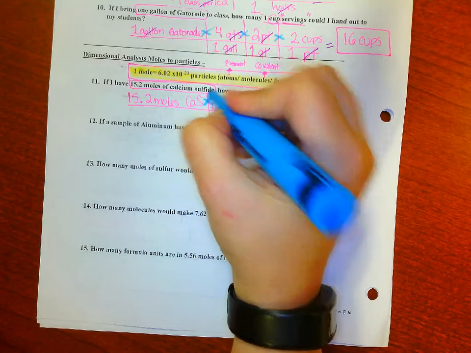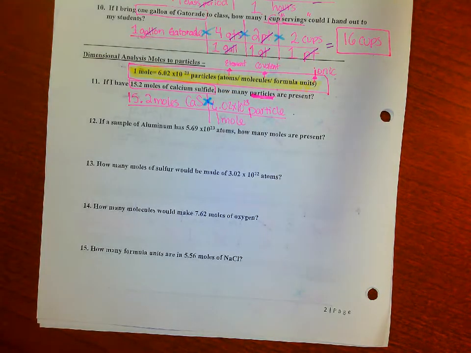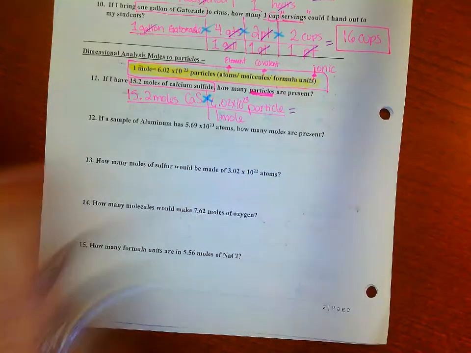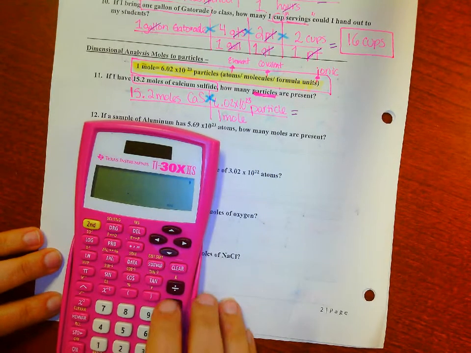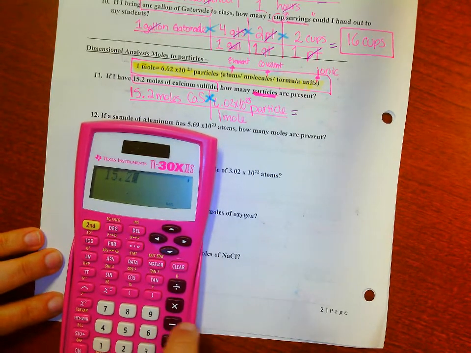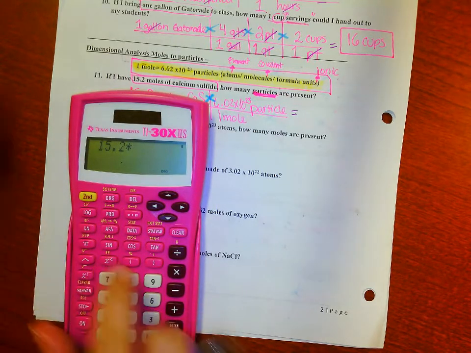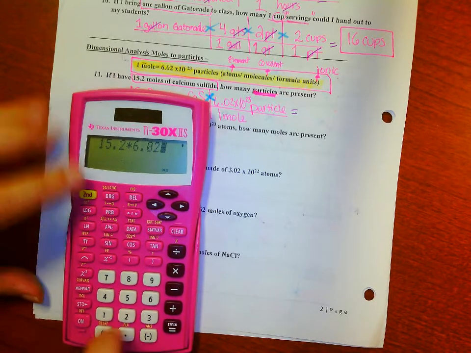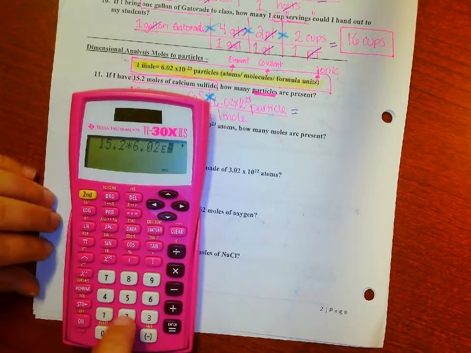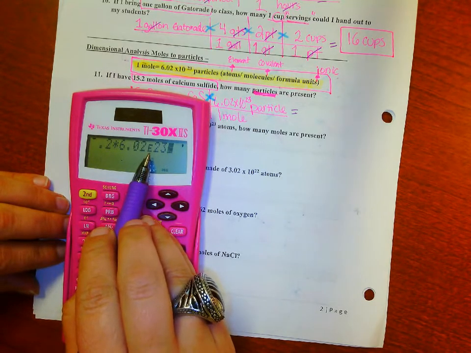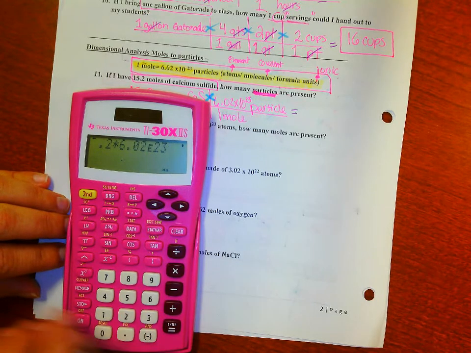All of our chemistry dimensional analysis will be one nice easy step. So we're going to multiply these two numbers. In chemistry, we taught you a shortcut using this EE key. On this calculator, I would have to hit 6.02, second EE, 23. And that E simply means times 10 to the power of. So you would not hit times or 10 or the caret thing.